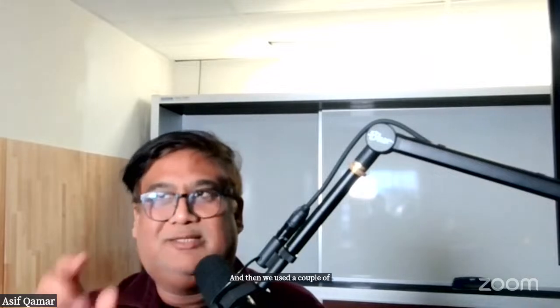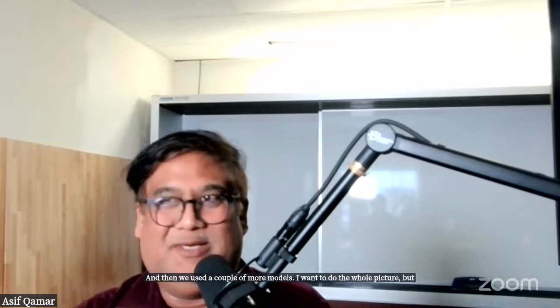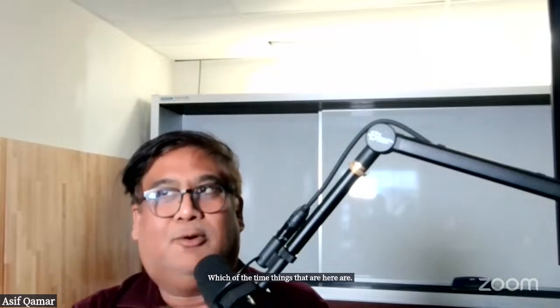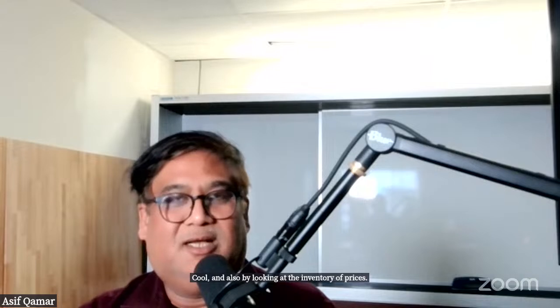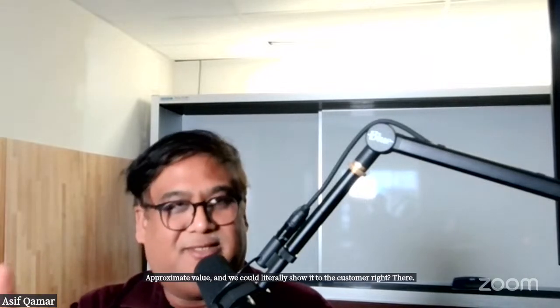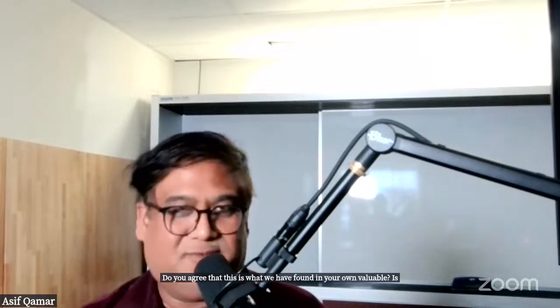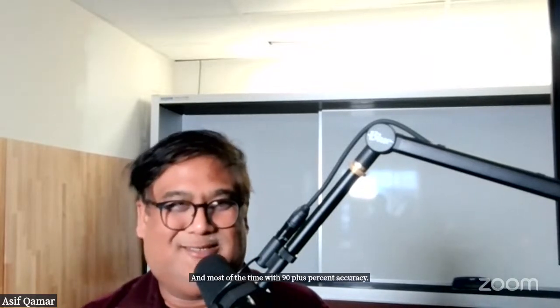I won't tell you the whole picture, but it's not multimodal in what you're thinking. We were able to tell specifically which of the things that are here are insurable. And also by looking up the inventory of prices, the approximate value. And we could literally show it to the customer right there: do you agree that this is what we have found in your valuables? Is there anything we missed? And most of the time, with 90+% accuracy, it was getting most of the things right.